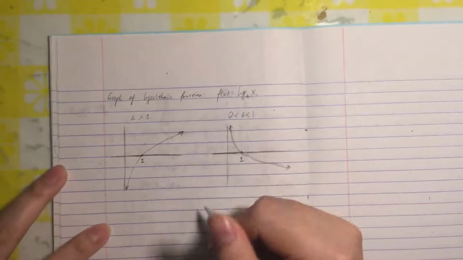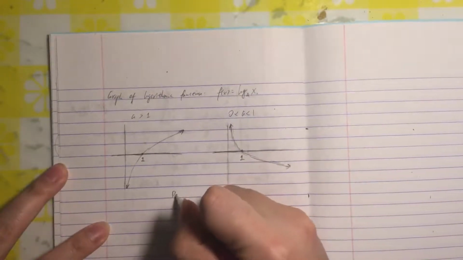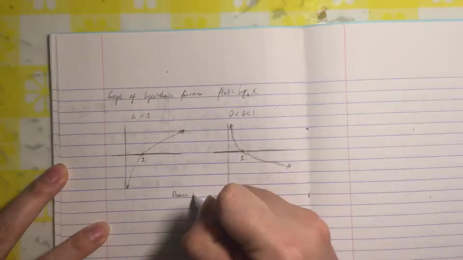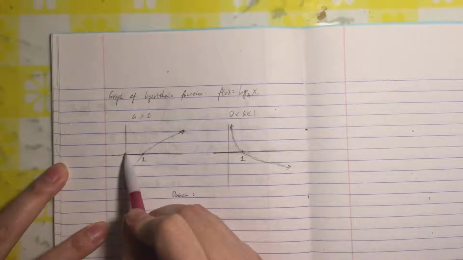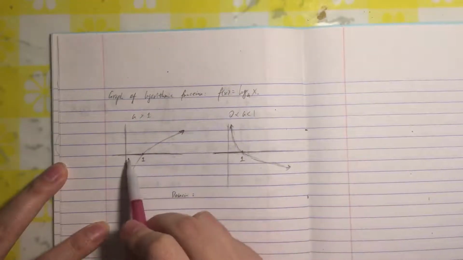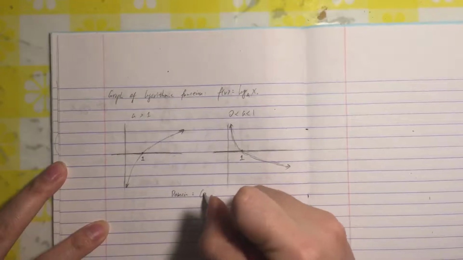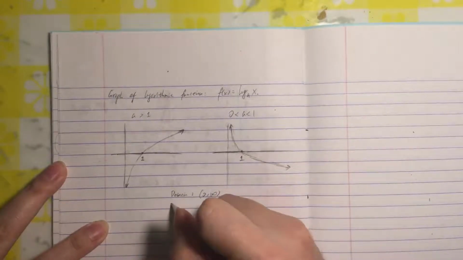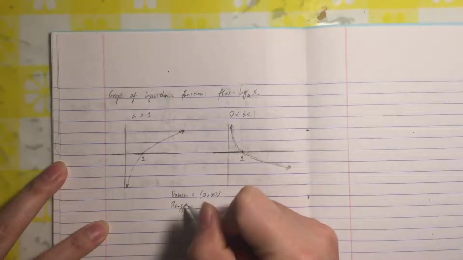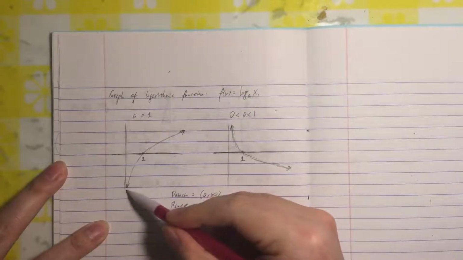So for a logarithmic function, the domain is the set of all positive real numbers, from 0 to infinity. The range is the set of all real numbers from negative infinity to infinity.